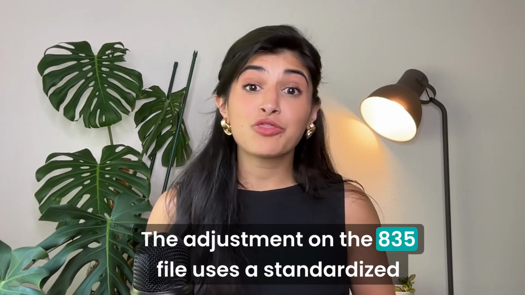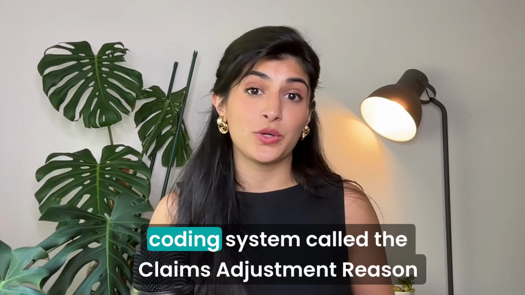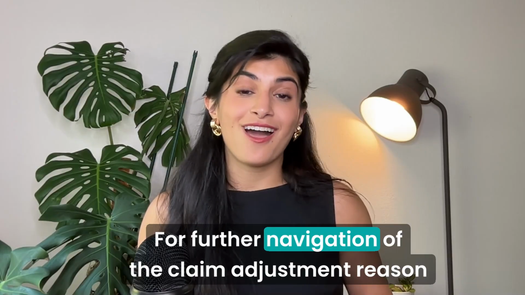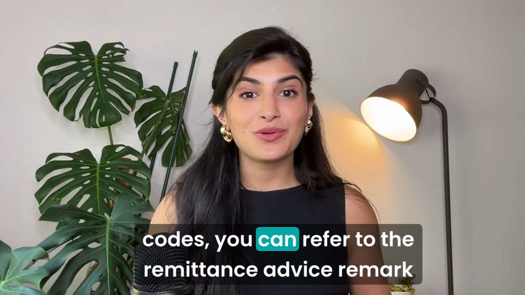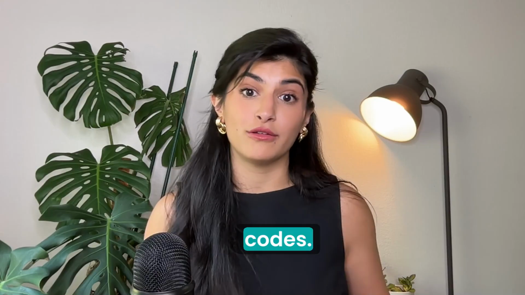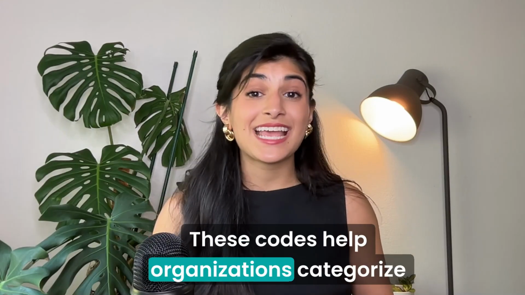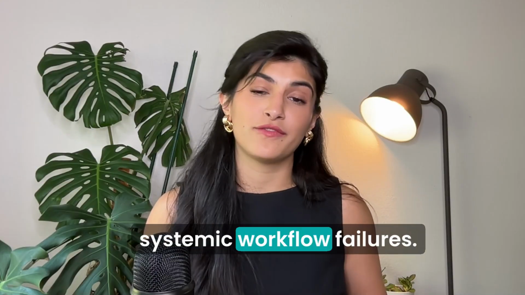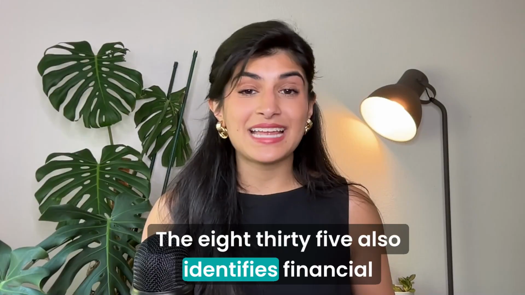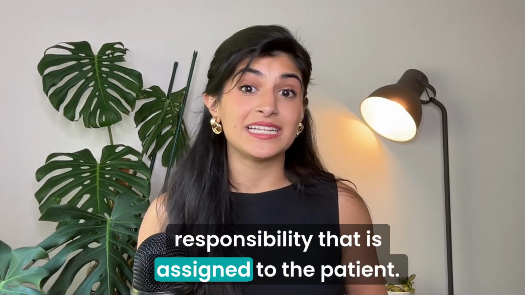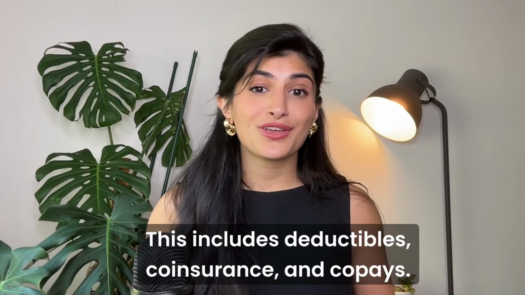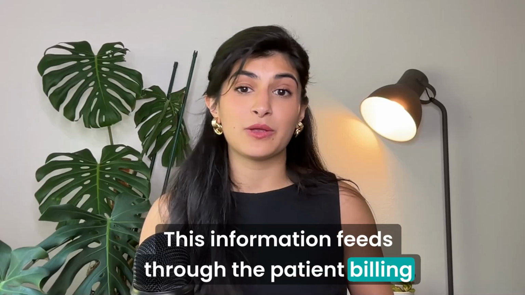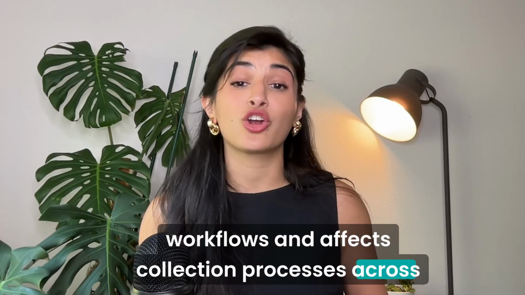The adjustment on the 835 file uses a standardized coding system called the Claims Adjustment Reason Codes. For further navigation of the Claim Adjustment Reason Codes, you can refer to the Remittance Advice Remark Codes. These codes help organizations categorize their denials, prioritize appeals, and identify systemic workflow failures. The 835 also identifies financial responsibility that is assigned to the patient. This includes deductibles, coinsurance, and copays. This information feeds through the patient billing workflows and affects collection processes across the health system.